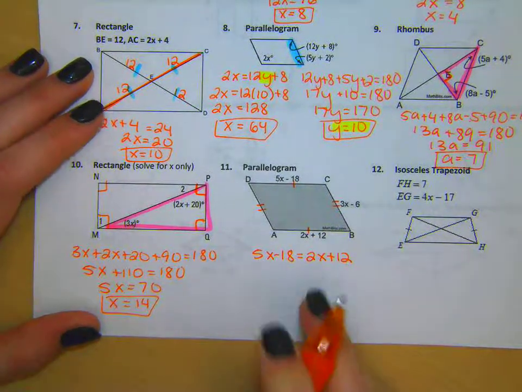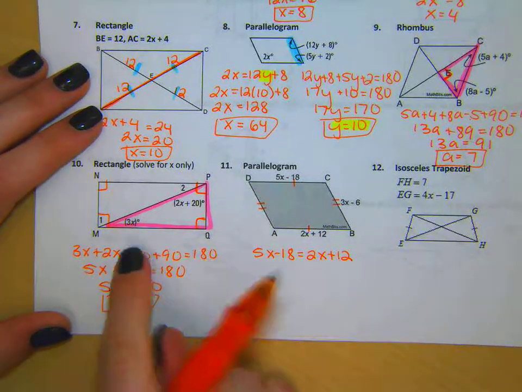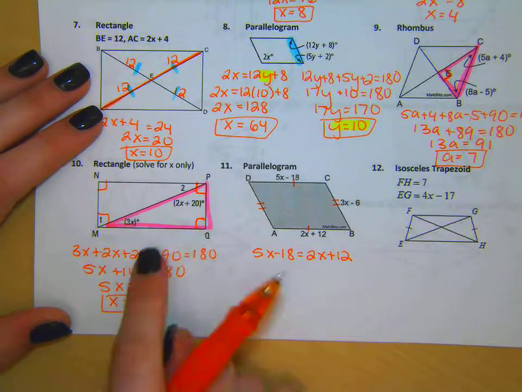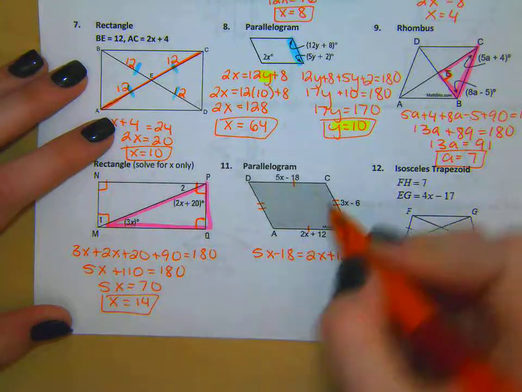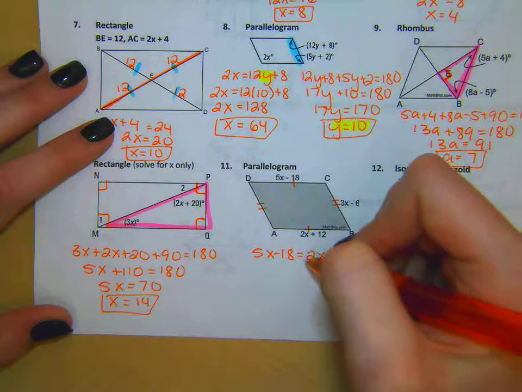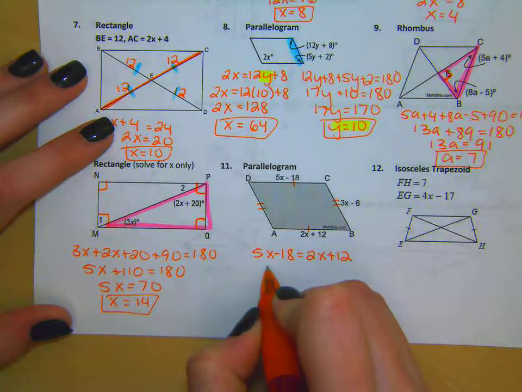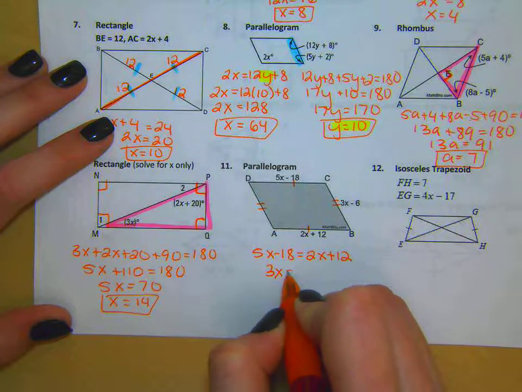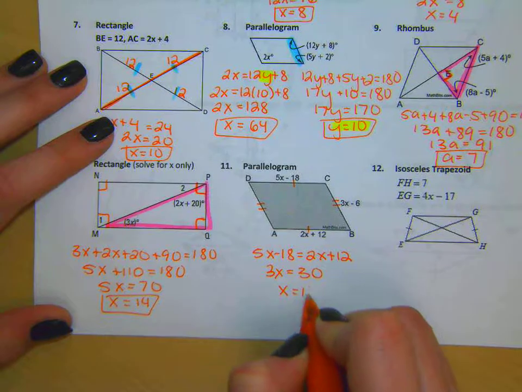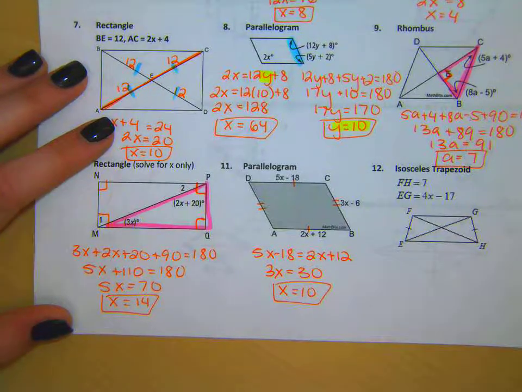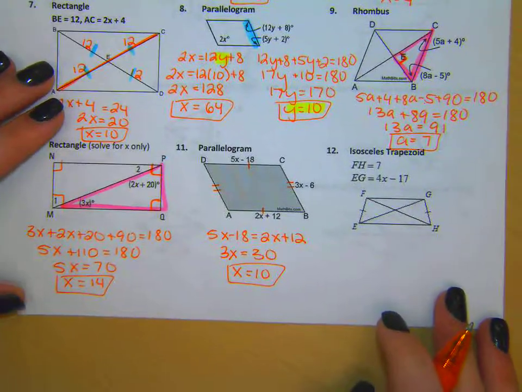So we have to be careful in seeing when we set things equal and when we add things and set them equal to 180. Always do one or the other. We have to know when to do which. All right, so when I've got these congruent pieces, I know congruent means I can set equal. Now just solving for x, subtract 2x from both sides and add 18 to both sides. We have 3x is 30, so x equals 10. X is 10.